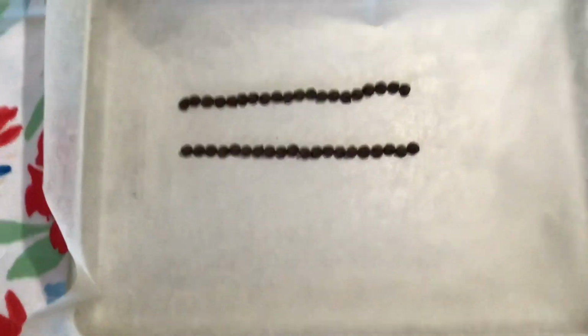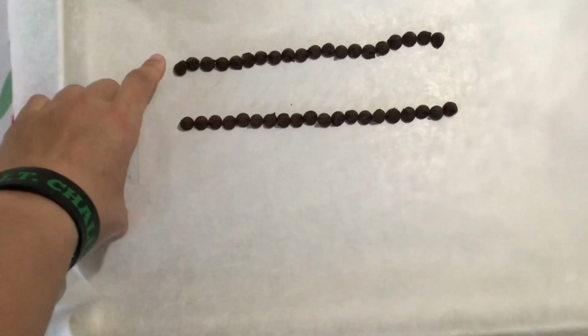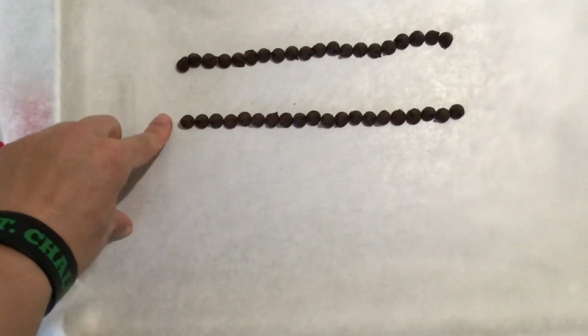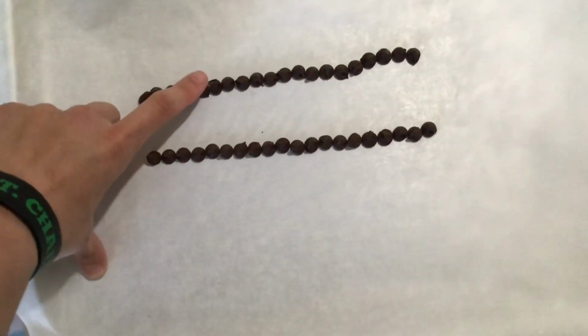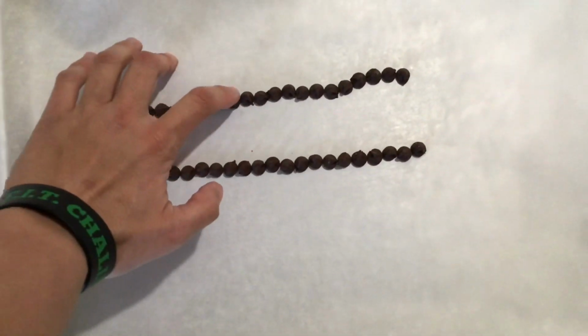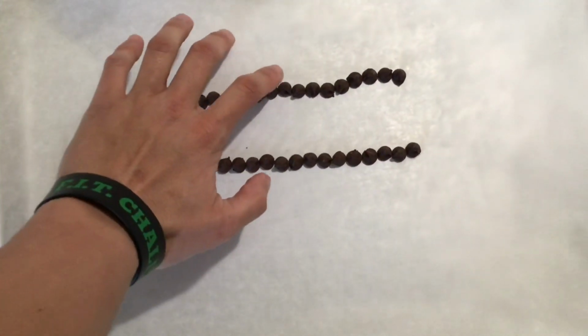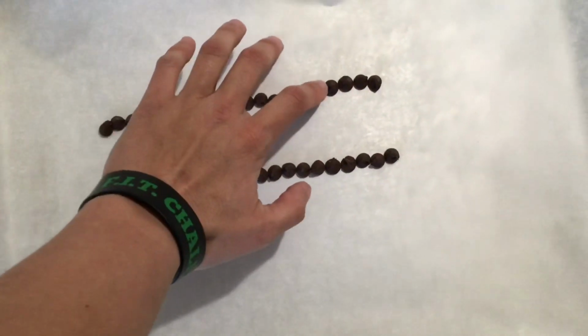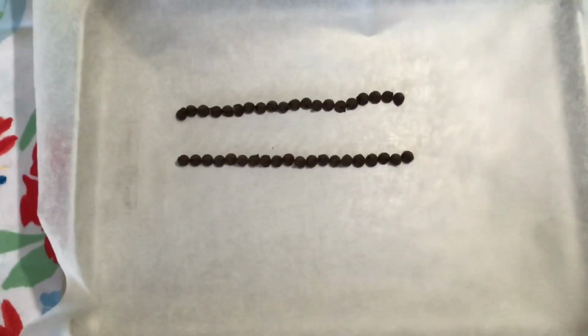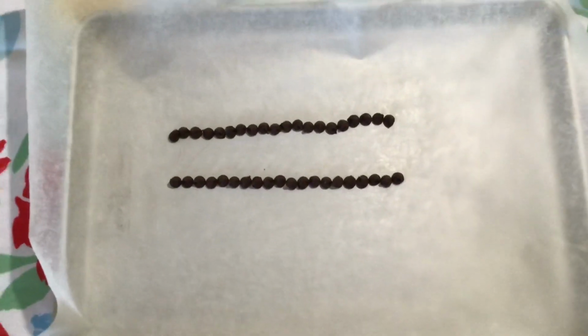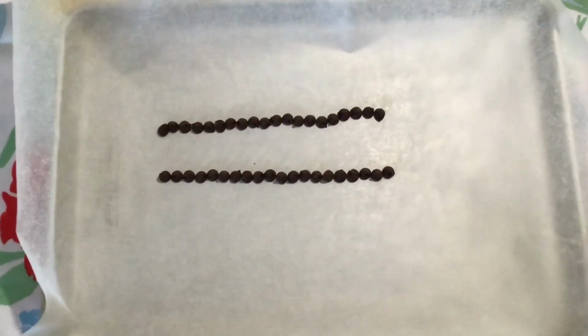2 times 20. So I have 2 rows, 1 and 2, and in each row I have 1, 2, 3, 4, 5, 6, 7, 8, 9, 10, 11, 12, 13, 14, 15, 16, 17, 18, 19, and 20. So again, that's 2 rows times 20 chips equals 40 chocolate chips total.